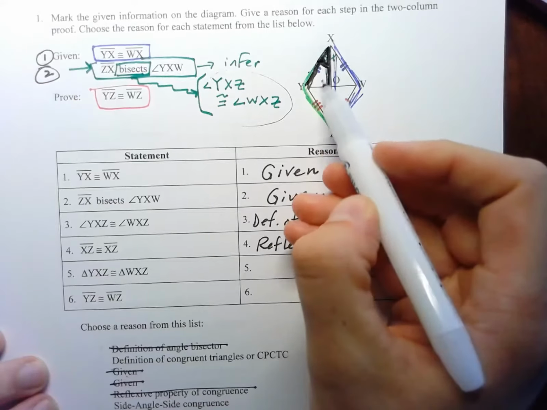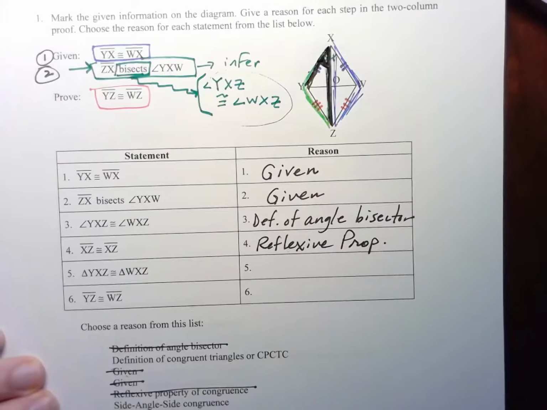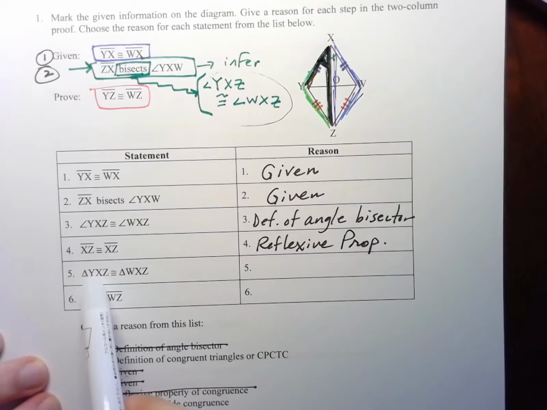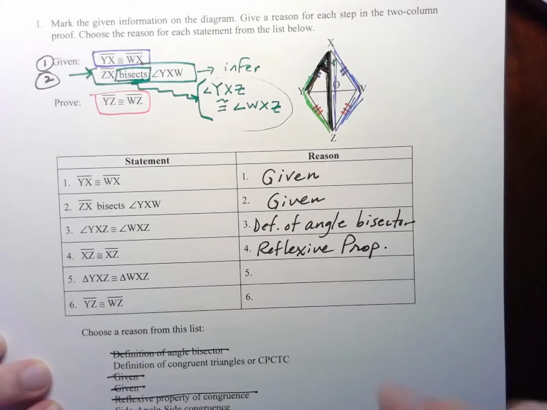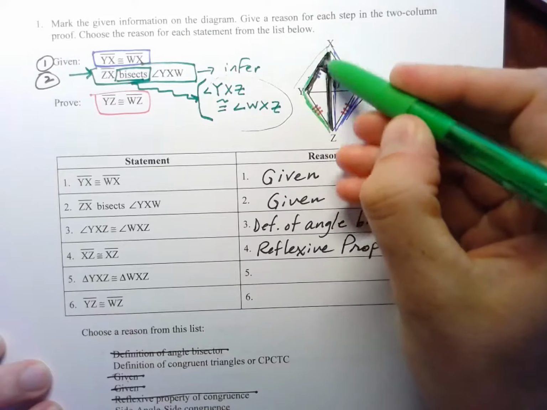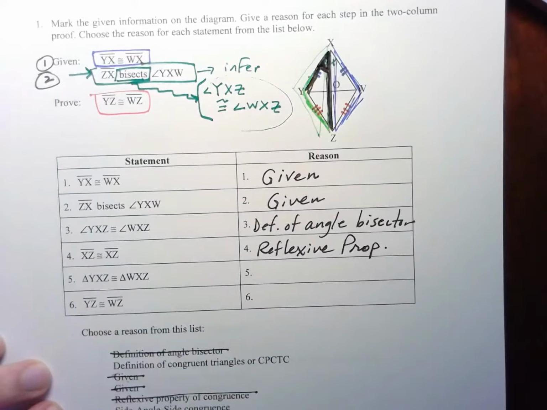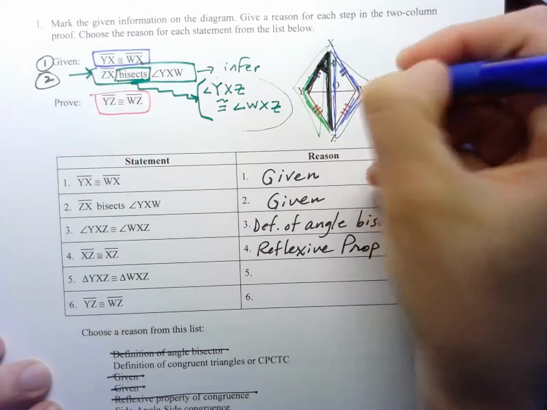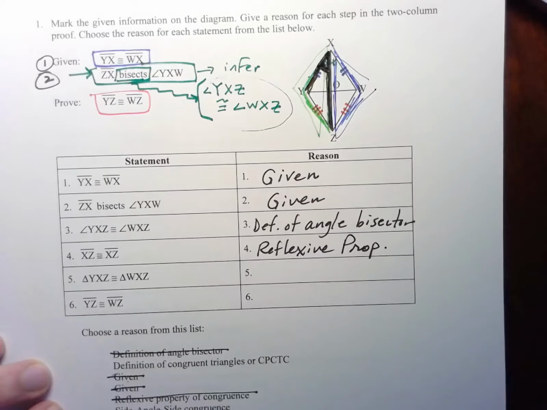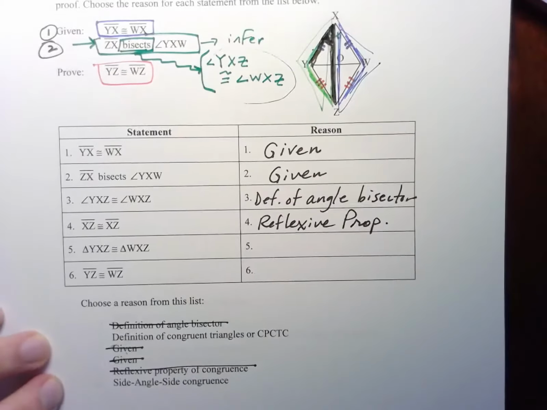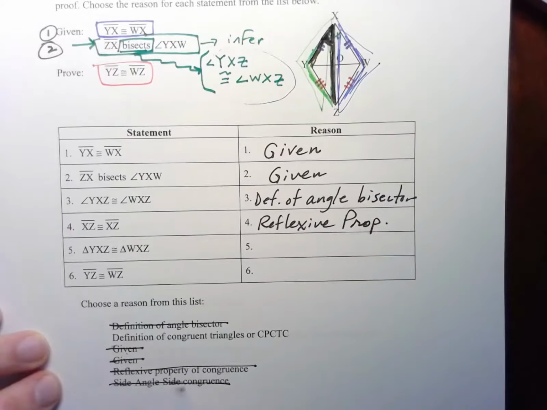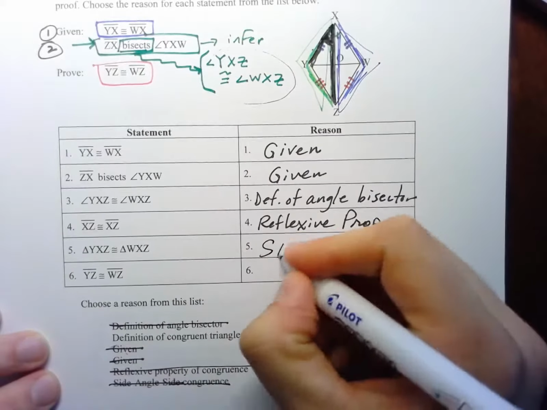Side angle side. So if I've shown that side angle side exists, I know that the triangles YXZ, and of course this is what I've marked in the bright green, YXZ. That triangle right there is congruent to WXZ, what I marked in the blue, WXZ over here. Okay, they're congruent because of side angle side. And so here's our side angle side reason.